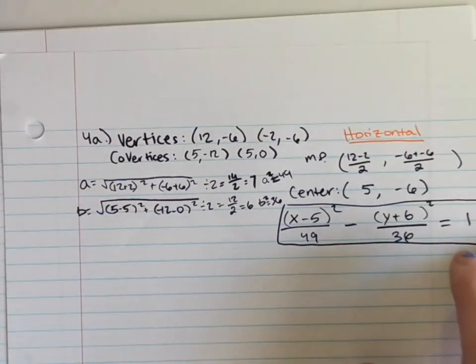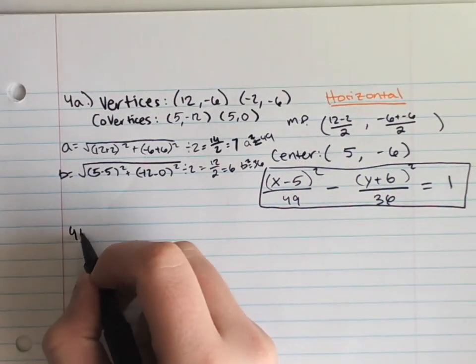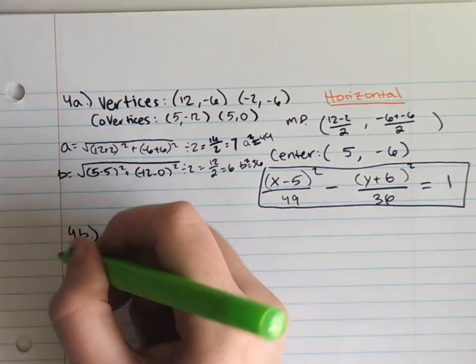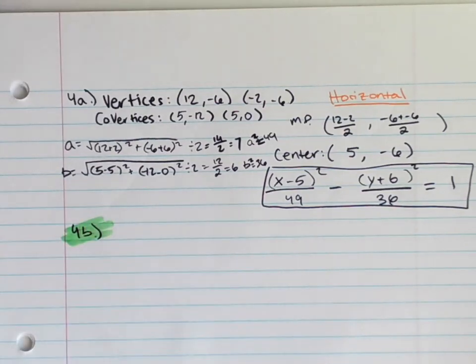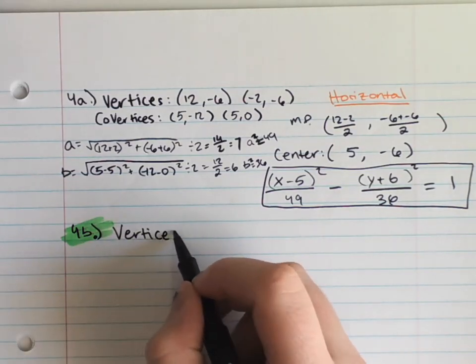Let's do one for you to try, similar to that. This is 4b. Just a reminder, on Wednesday I'm going to post all the answers to my green practice problems.